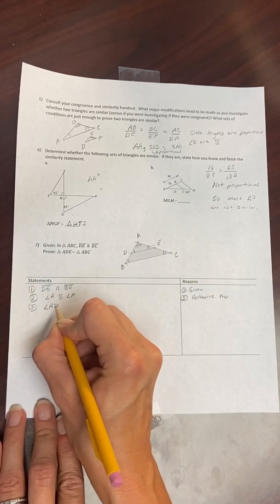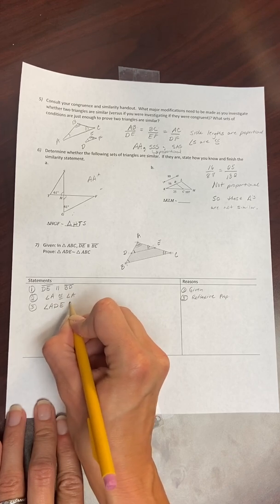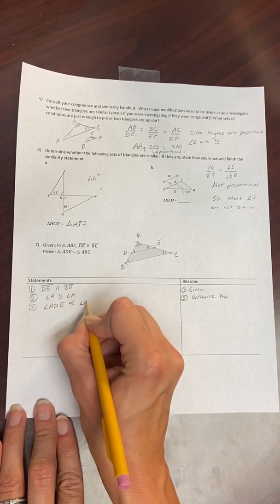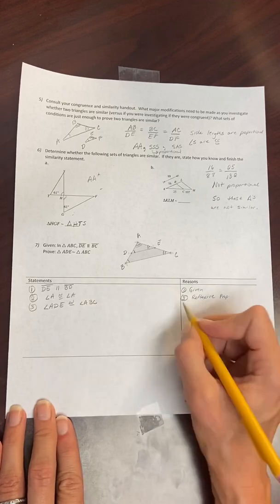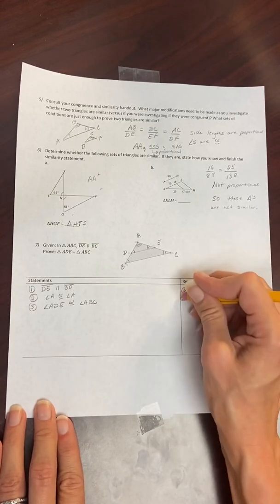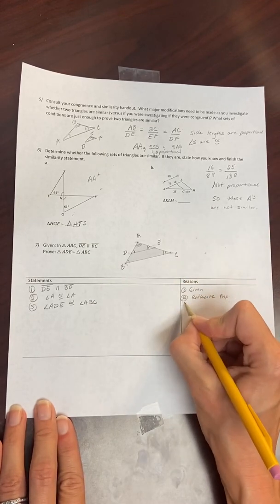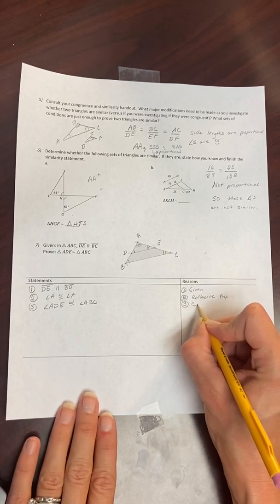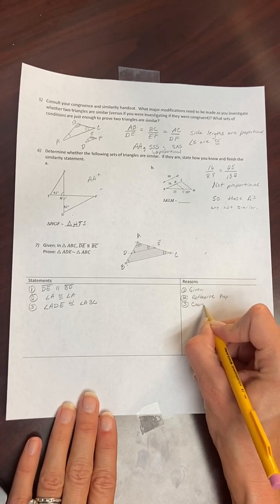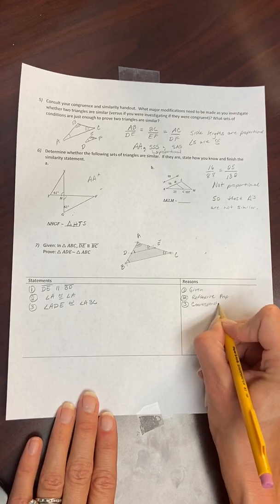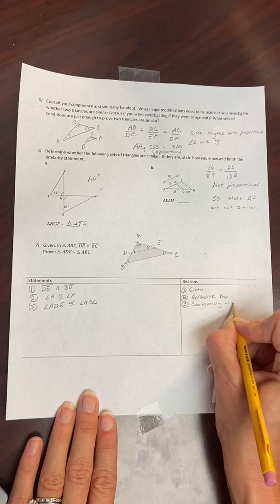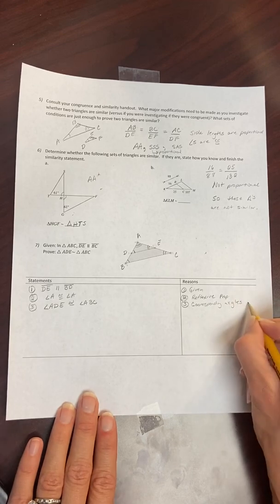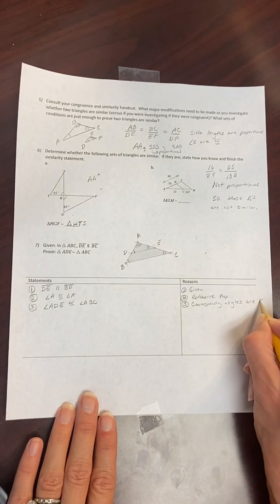So angle ADE is congruent to angle ABC. Oops, my numbering's a little off here. And that's because corresponding angles are congruent.